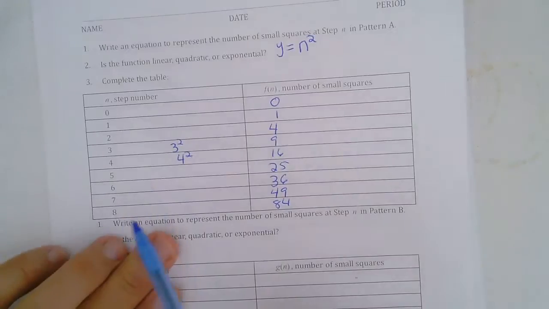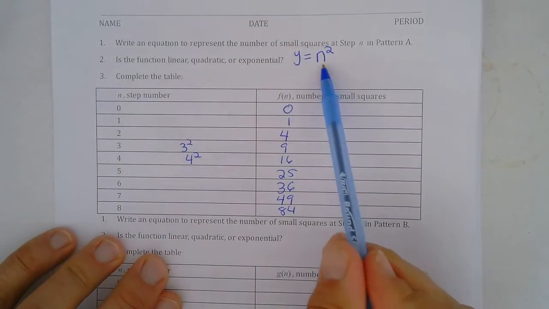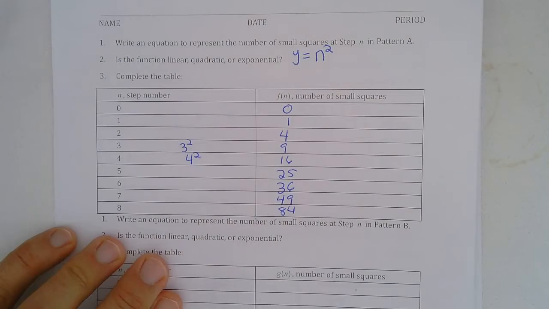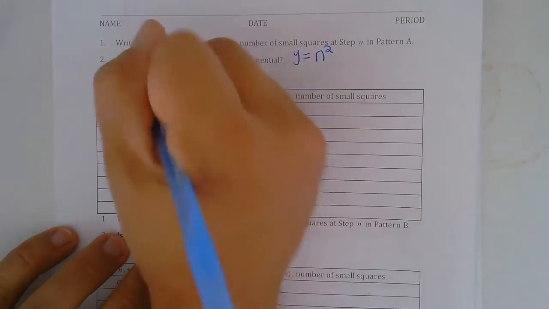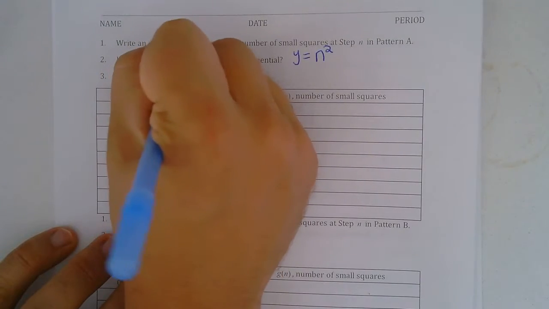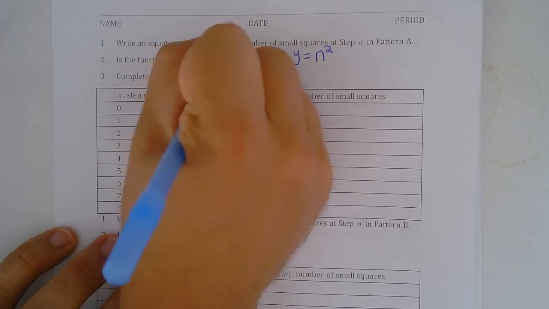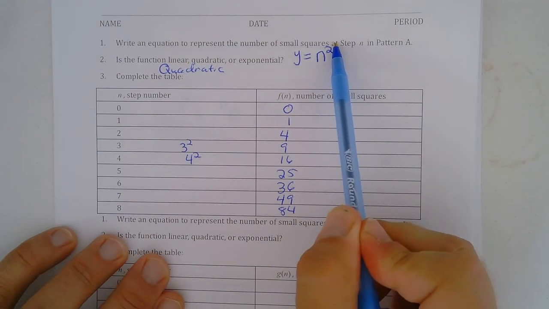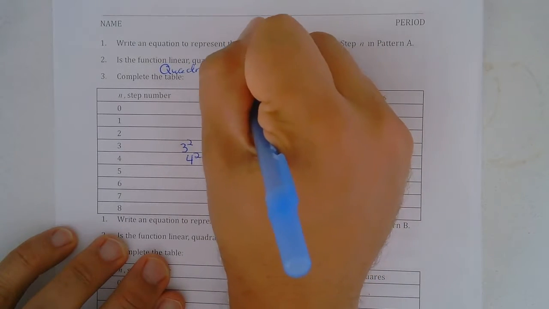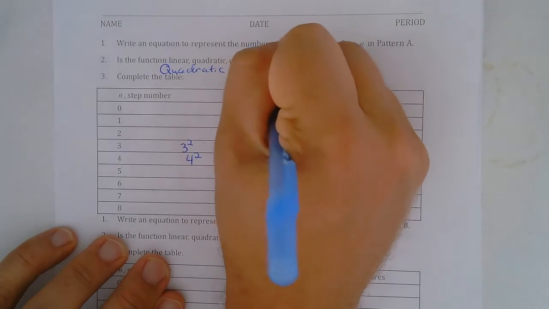So if I plugged in step number 15, we would go 15 squared would give us the total amount. Now, this function is going to be quadratic. And it's quadratic because the step number is taken to the second power. So it's quadratic because of the n squared term.